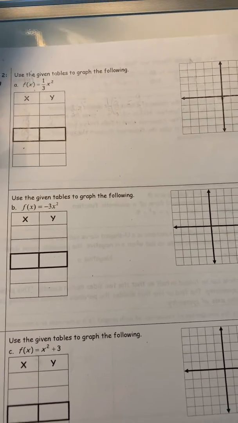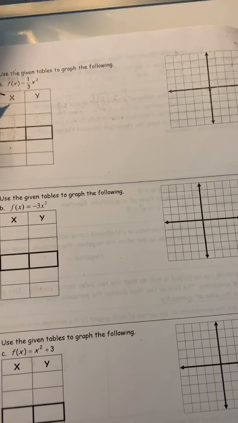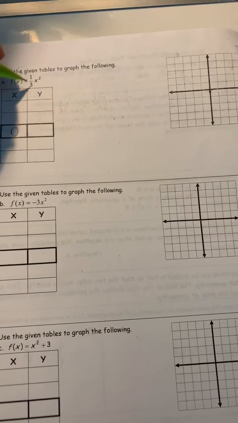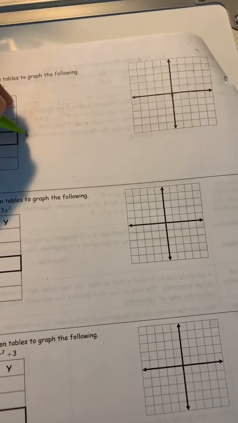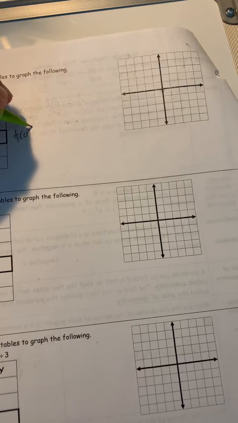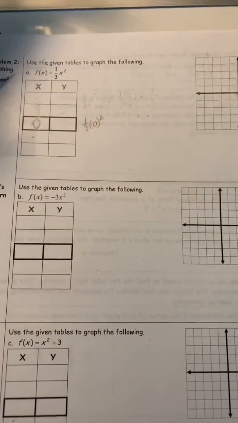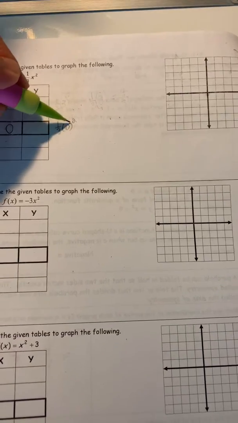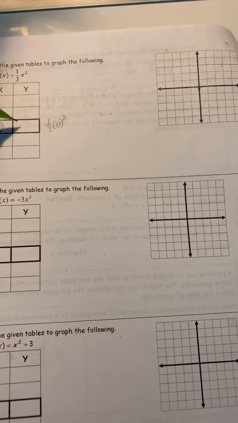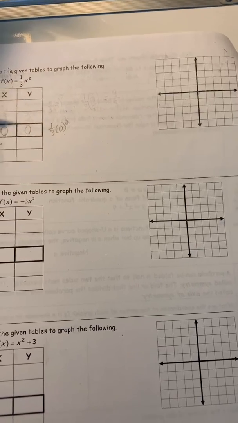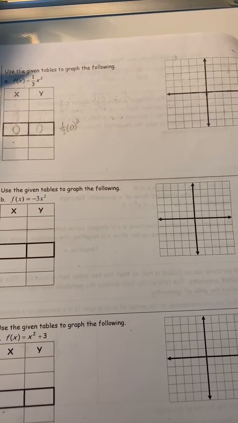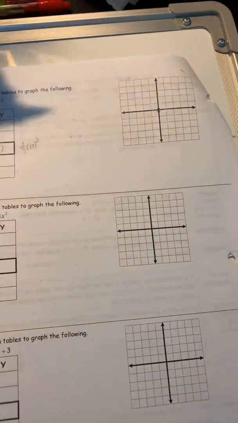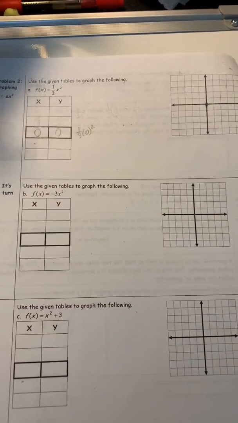So we talked about doing ordered pairs for this one, and the easiest ordered pairs, guys, if you remember, would be a 0. So if I plug in an x as a 0, I can rewrite it here, 1/3, 0 to the second power. Anything multiplied with a 0 would still be a 0. So 0 times 0 is 0. 0 times 1/3, that's still going to be a 0. Okay, so if I plug in my ordered pair here, that's going to be on what we call the vertex, a 0, 0 as an ordered pair.